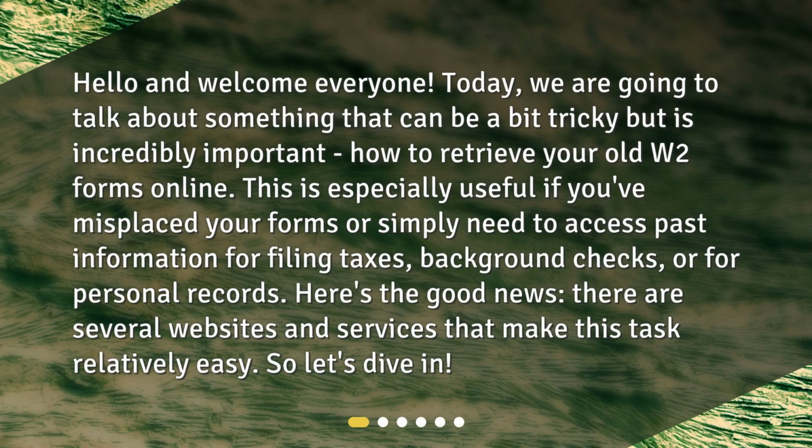Hello and welcome everyone. Today, we are going to talk about something that can be a bit tricky but is incredibly important: how to retrieve your old W-2 forms online. This is especially useful if you've misplaced your forms or simply need to access past information for filing taxes, background checks, or for personal records. Here's the good news. There are several websites and services that make this task relatively easy. So, let's dive in.